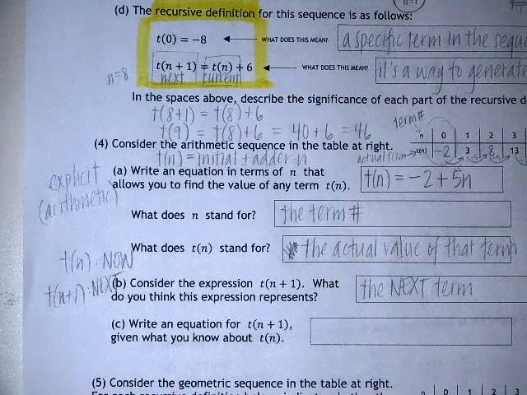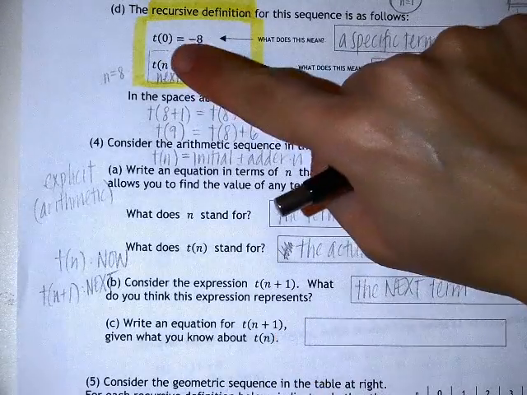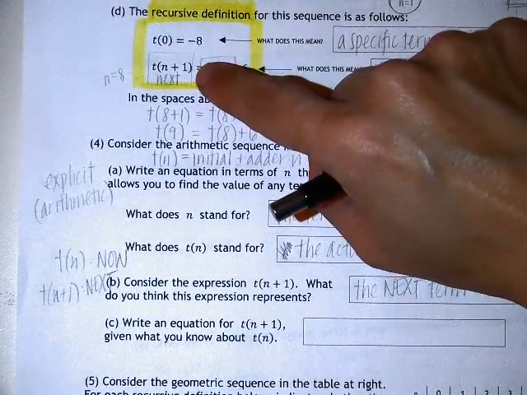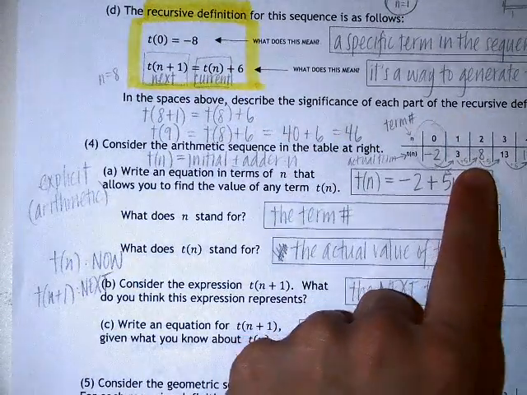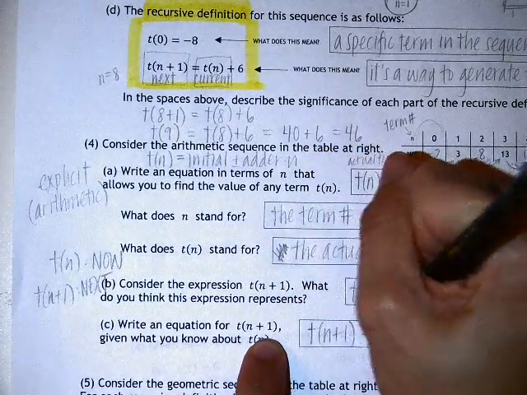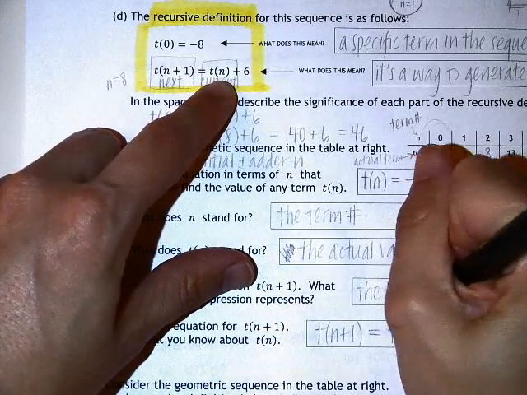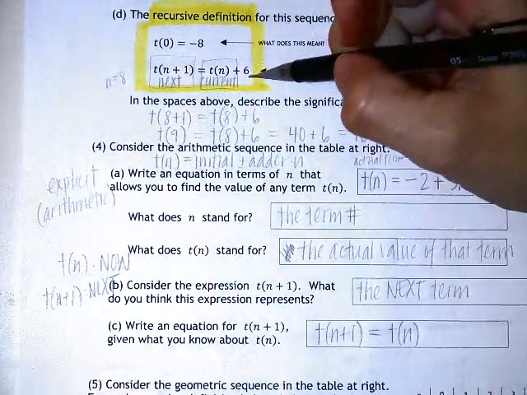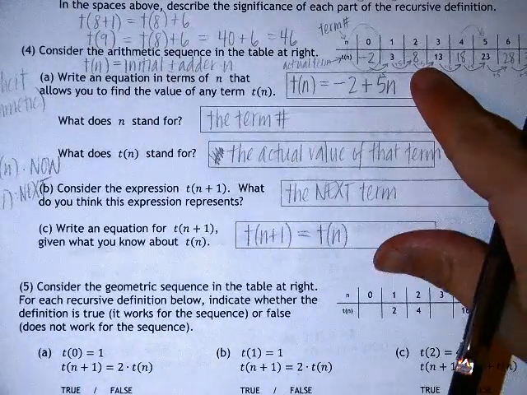So in letter C it says, write an equation for t of n plus 1, given what you know about t of n. I have an example to follow, because I have number 3, what I highlighted in yellow, so I'm going to follow that example. I'm just going to use it for this particular pattern. T of n plus 1 equals, I'm kind of copying this, to get to the next term, I take my current term, t of n, but I don't want to copy the plus 6, because remember the plus 6 was for this table. This table was adding by 6. I don't want to copy that into this pattern, because that's not what this table is doing.